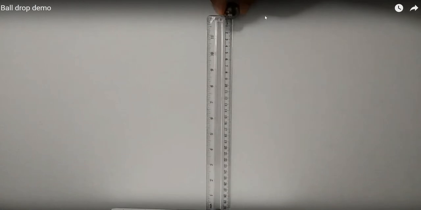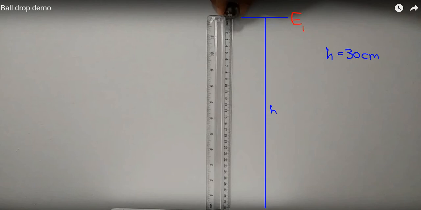So how do we apply conservation of energy in this case? You can see over here that the ball covers a height h, and h is 30 centimeters. Now at the top, the energy of the ball is all potential energy. So E initial is all potential energy, and then E final is all kinetic energy. This is our zero of potential. There's no potential energy at this point.